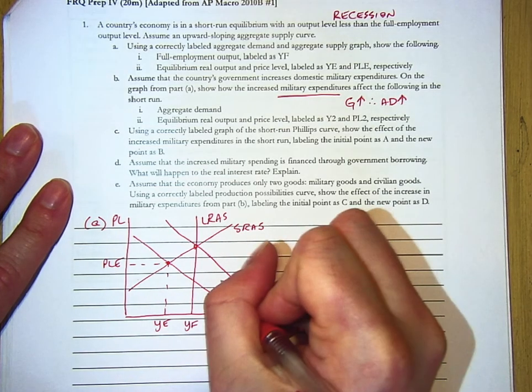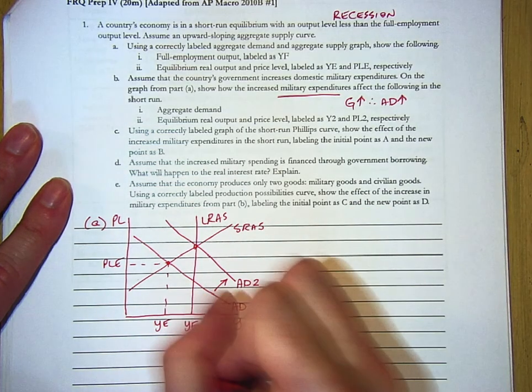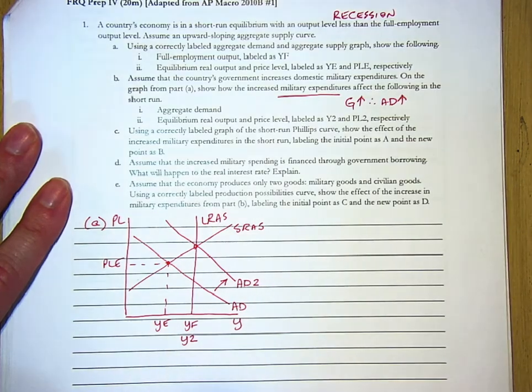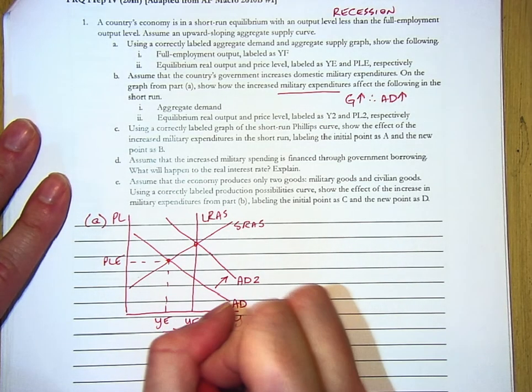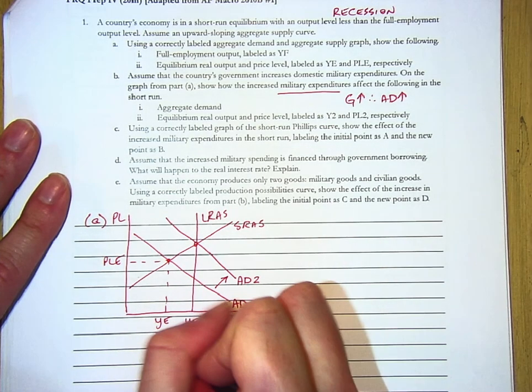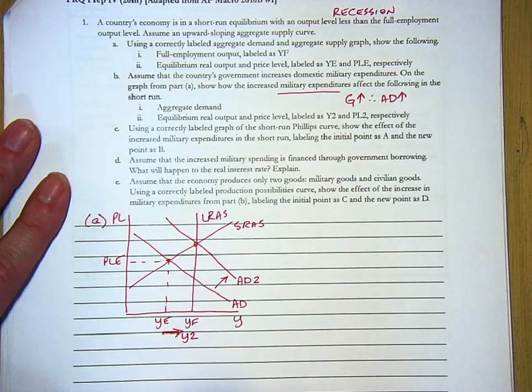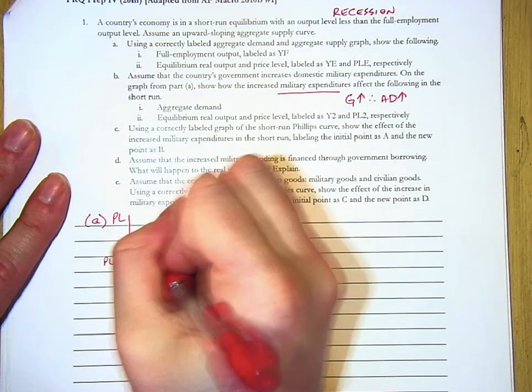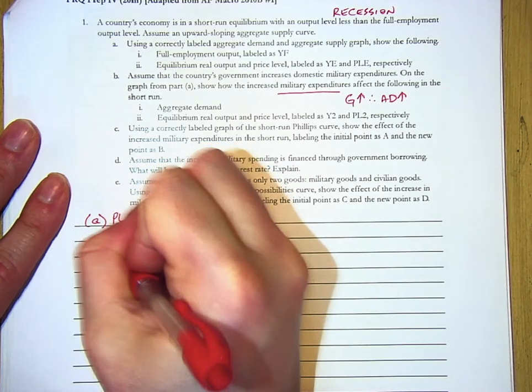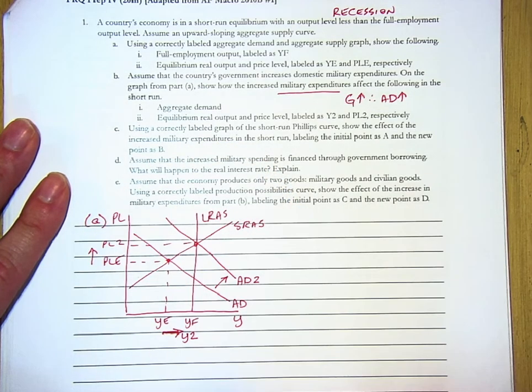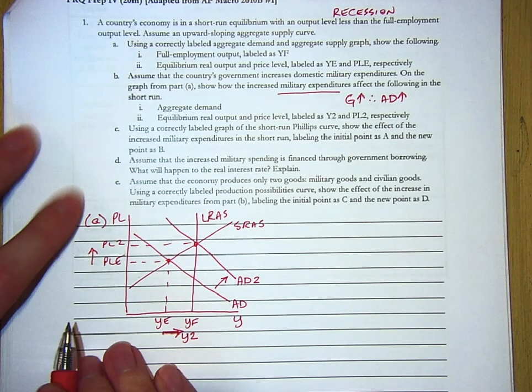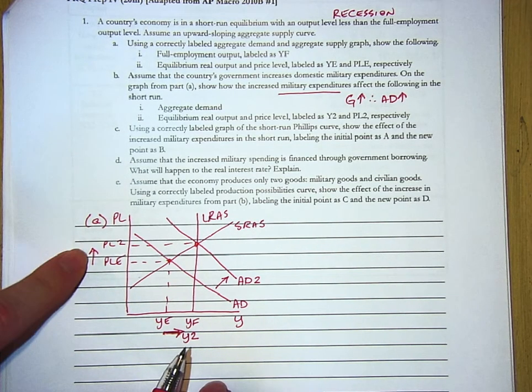So it shifted the curve to the right, and we went to Y2, so the output level increased, and PL went up as well. So we showed the increase on both, Y2 and PL2.